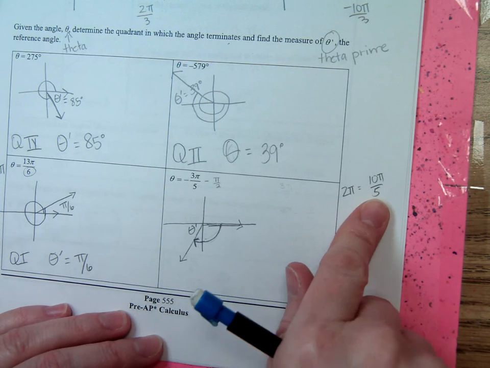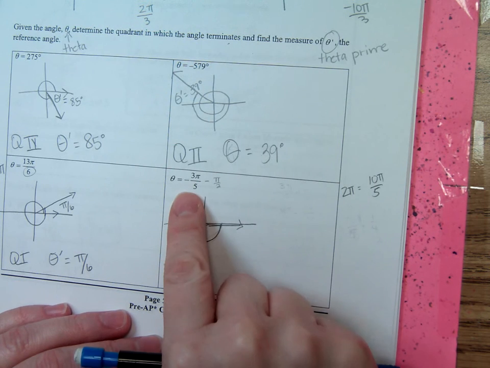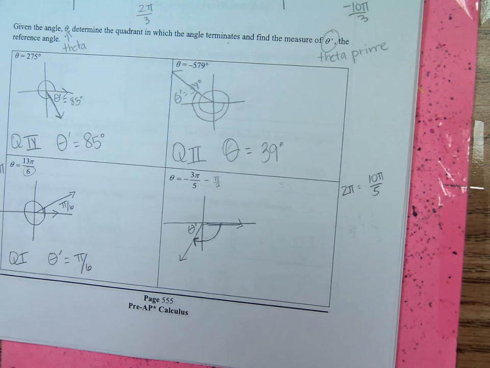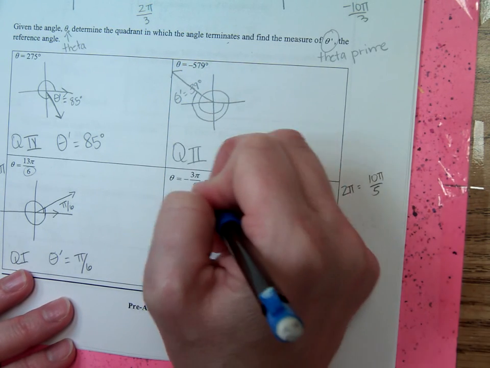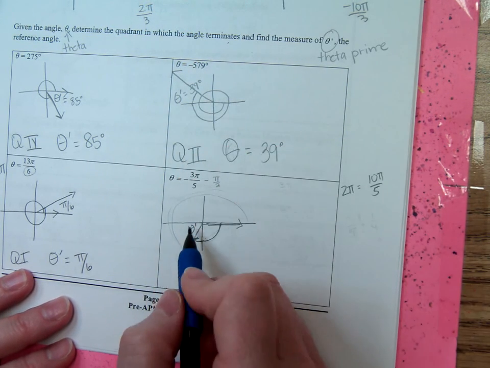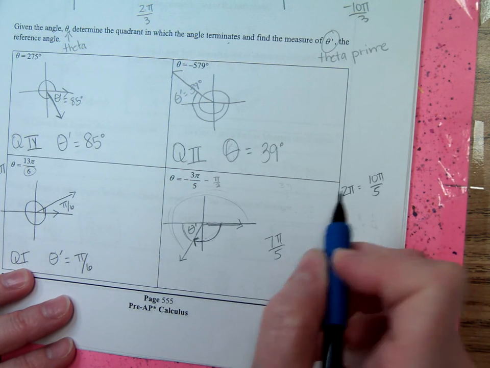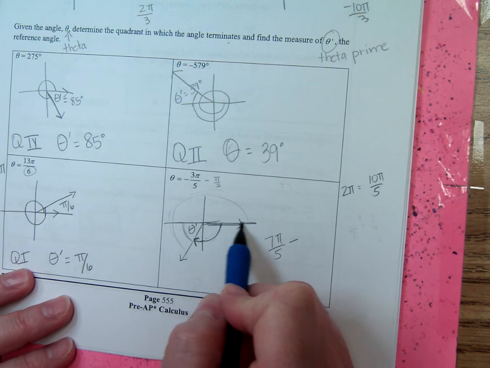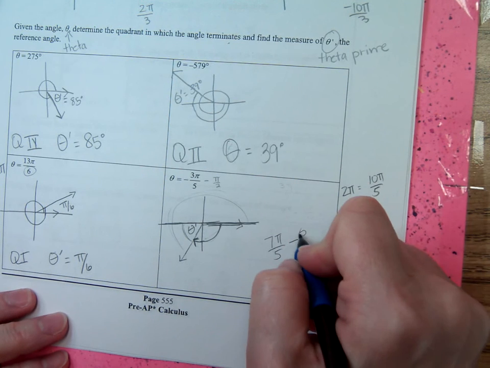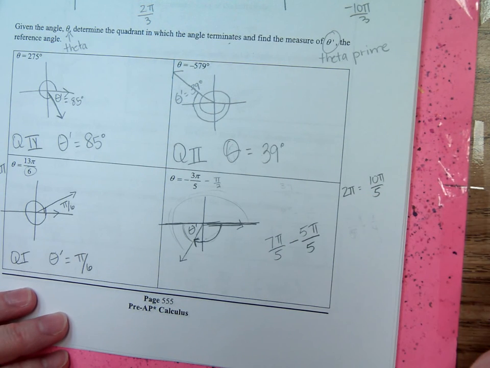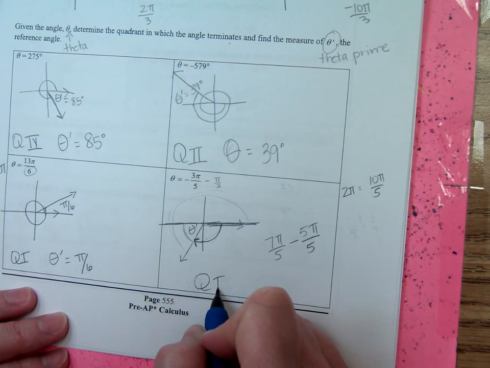How much would that leave? I took this much out, that's what I cut out. That leaves 7 pi over 5. But that's not your reference angle. All of this from here to here is 7 pi over 5, but I just need this little part right here. What's this? It's pi, 5 pi over 5, because cancelled out it's just pi. So this ends in quadrant 3, and what's my reference angle? What's 7 minus 5?